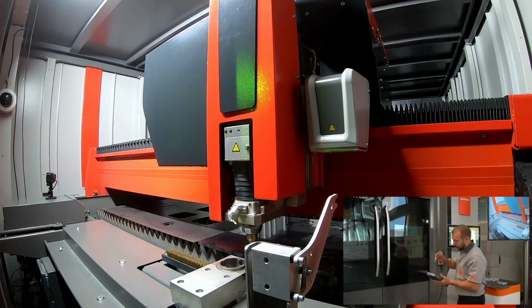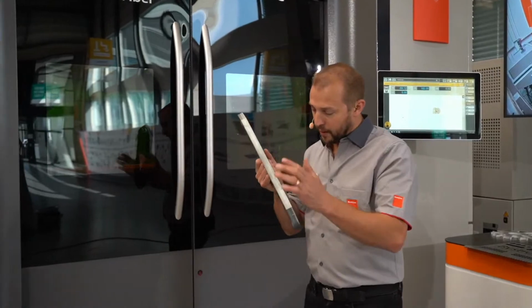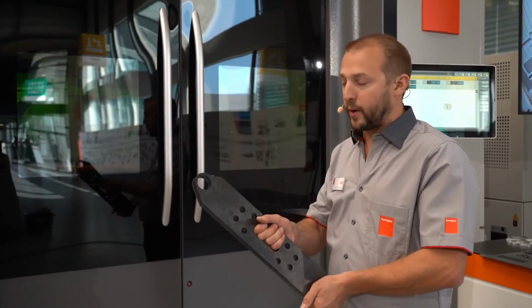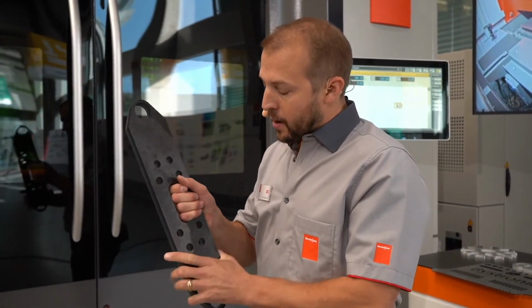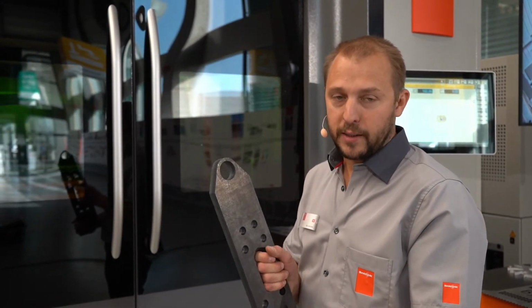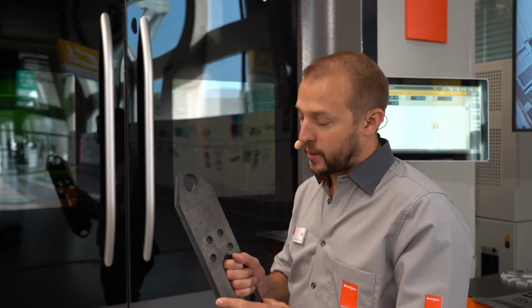Last, on this machine, we are not going to cut this part, but the last part we're going to have a look at is a 20mm mild steel. We cut this part on 10 kilowatt normally with oxygen. That's the fastest and most economical process for this machine. We would cut this in 2.5 minutes. We will cut the same part later on the 15 kilowatt, and we'll see what times we achieve there.